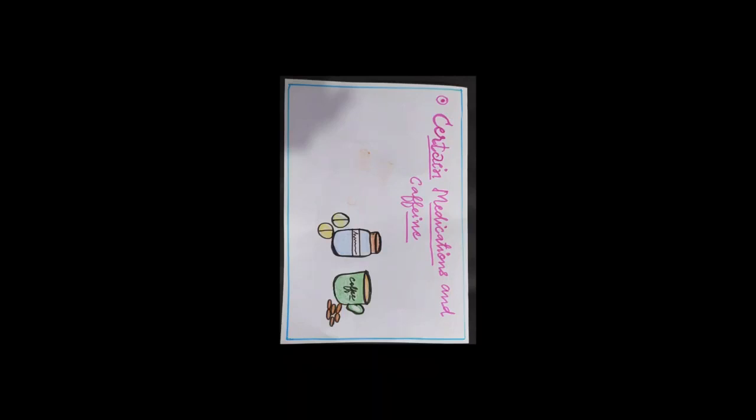These drugs can cause vasospasm and may lead to the Raynaud's condition. The use of caffeine, like coffee, can also lead to the Raynaud's condition. Next one, smoking. Smoking can also cause vasospasm and vasoconstriction in the arteries and alter the blood supply and can cause the Raynaud's condition.